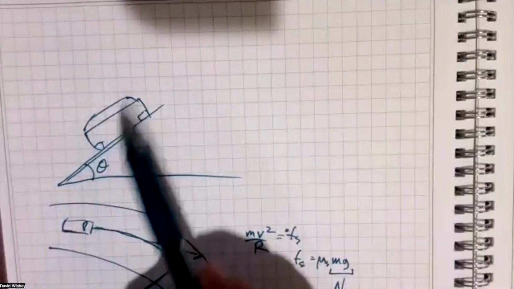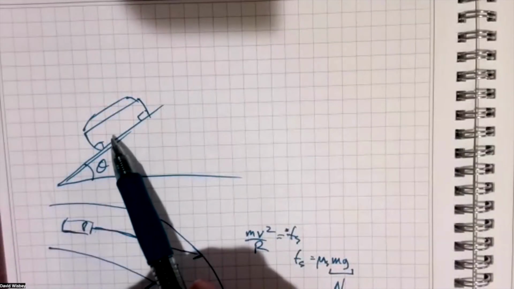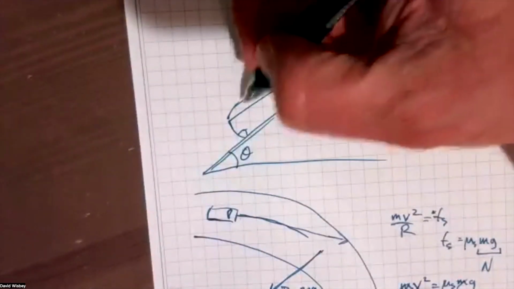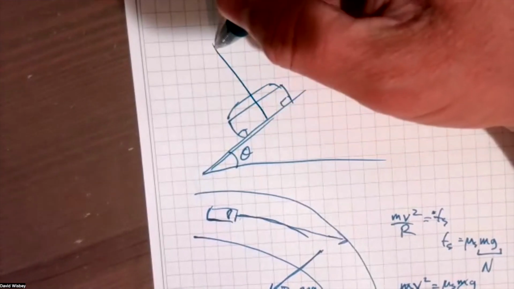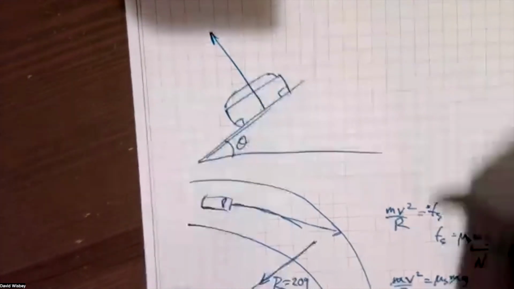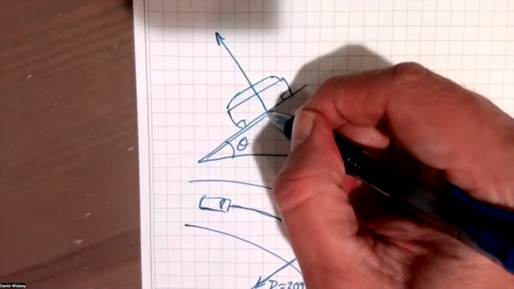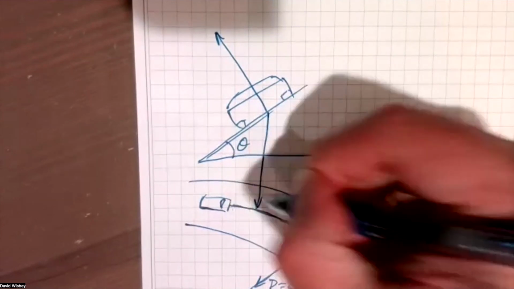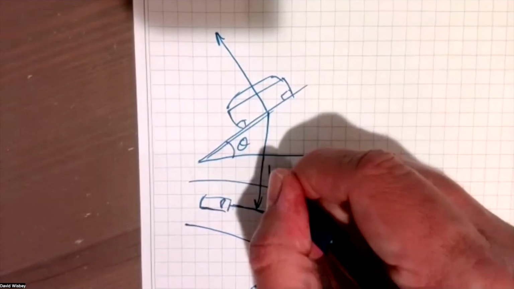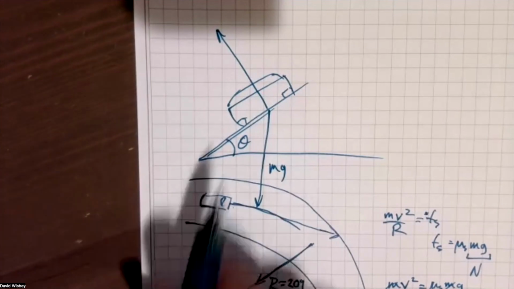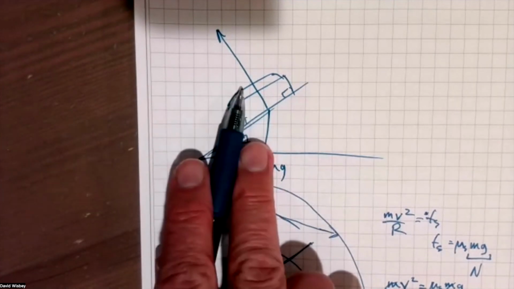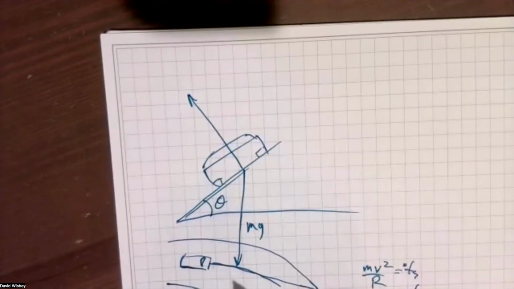Okay. The advantage of banking the turn is that when you're, so here's your normal force, okay, is coming off like this. Well, the force of gravity is pulling you down, okay, so this will be m times g. But the normal force now is actually going to have a component.